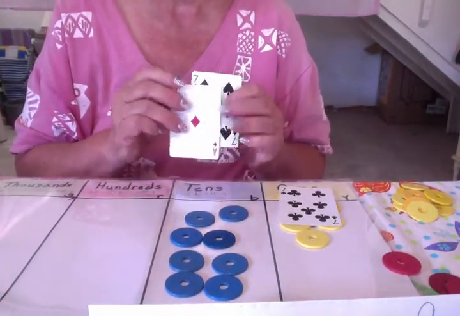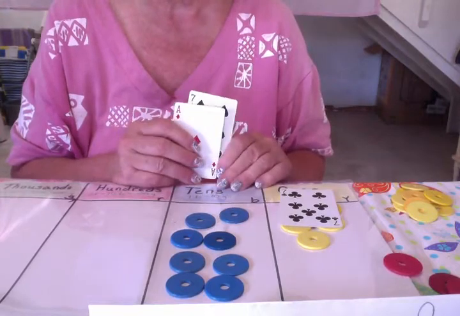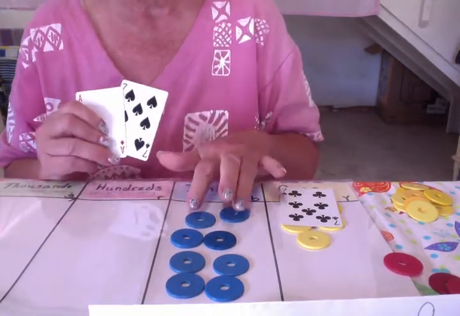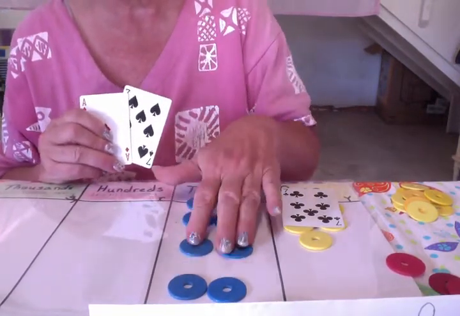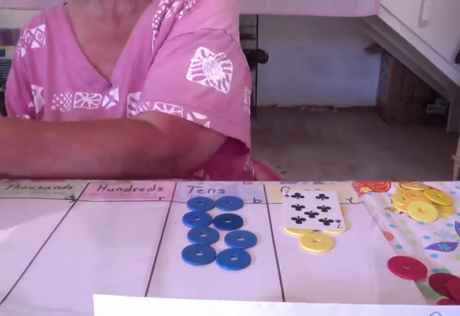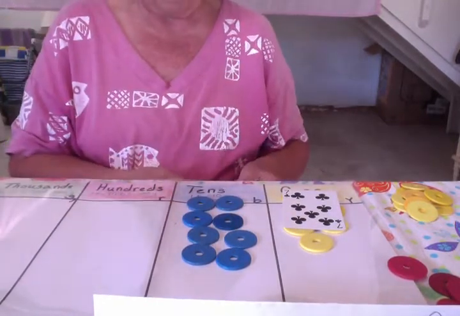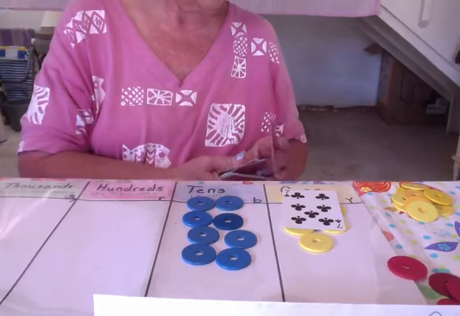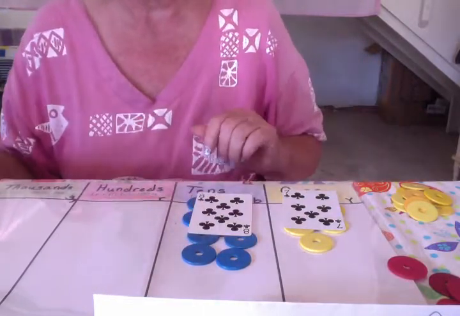Now, let's look at what we have in the tens column. We have 2, 4, 6, 8. So now I'm going to put an 8 on my board. Let's see.